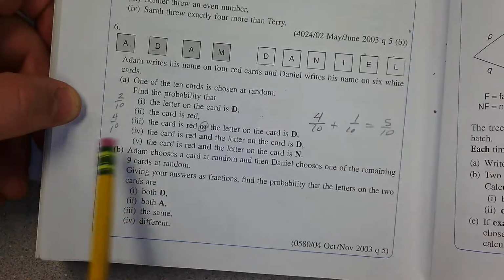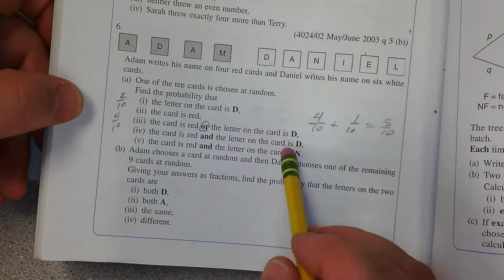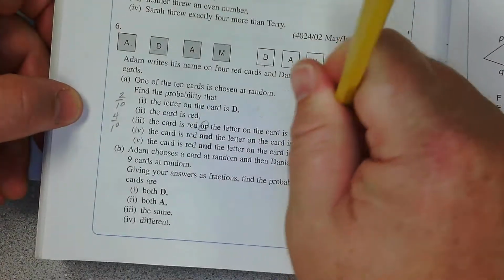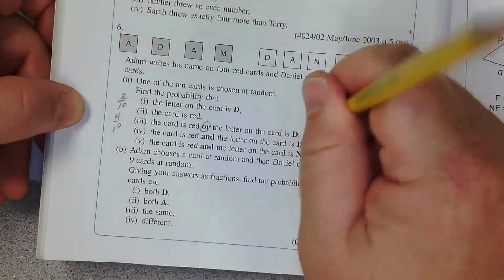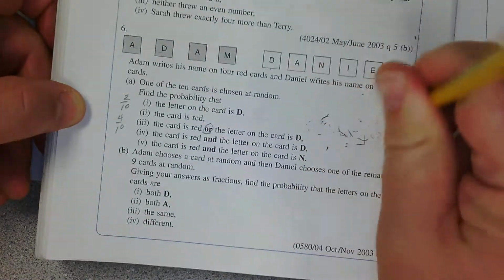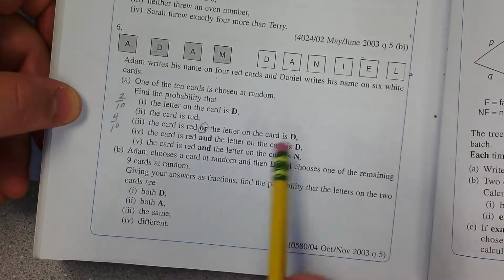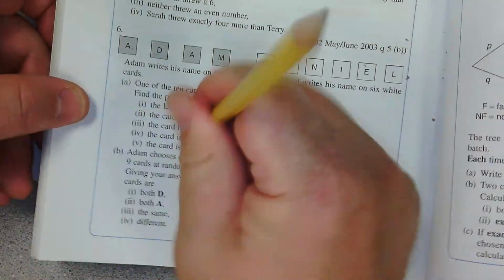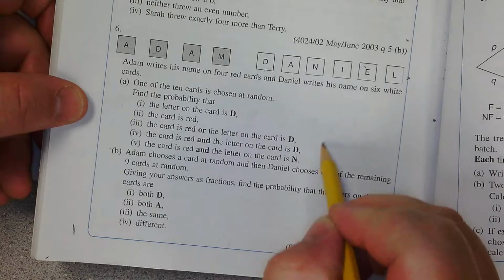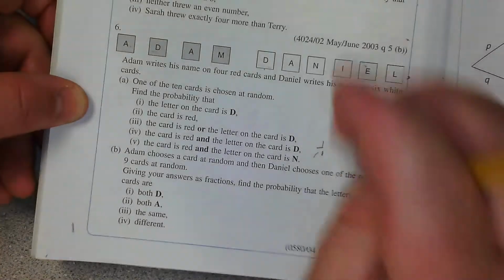Okay. The card is red and the letter on it is a D. Well, actually, we can do this one a little simpler. Let's read that again. It says the card is red and the letter is a D. So how about we rewrite that and say, what's the probability that we choose a red D? Well, that's just going to be 1 out of 10, because there's only one card that's a red D. So there we go.